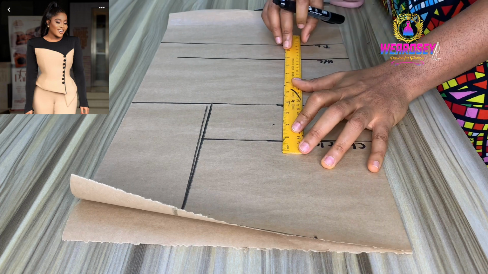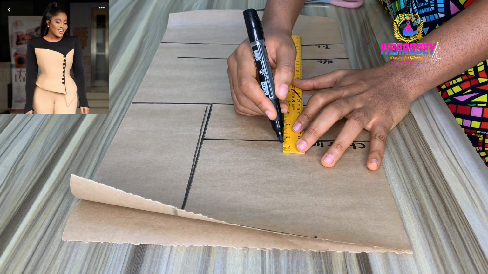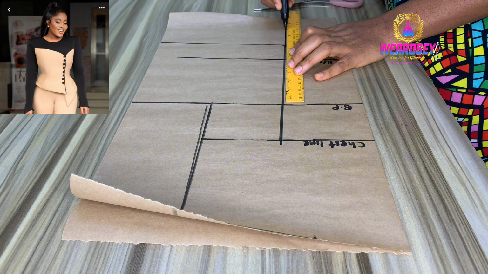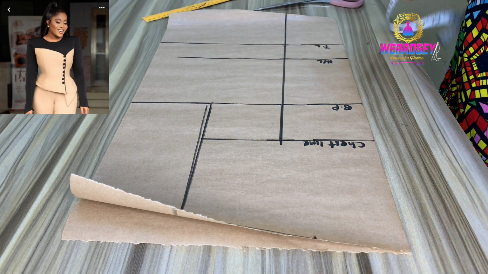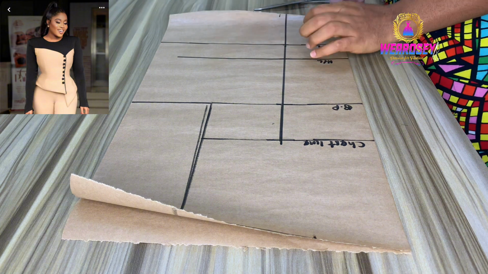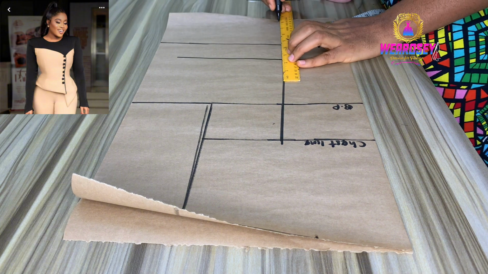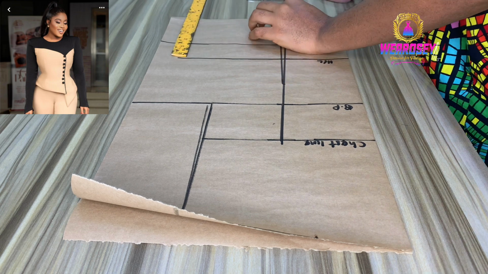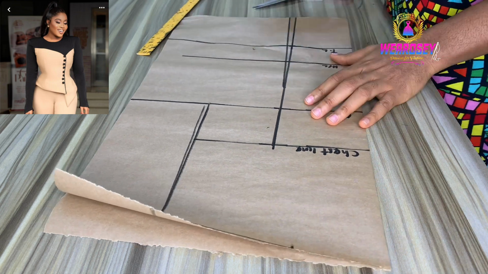So to get that longer part, we're going to add an extra 4 inch allowance to the length of the top. The length of the top I'm working with here is 16 inches. So I added 4 inches allowance to the full length of the top, so that we'll get that longer part.